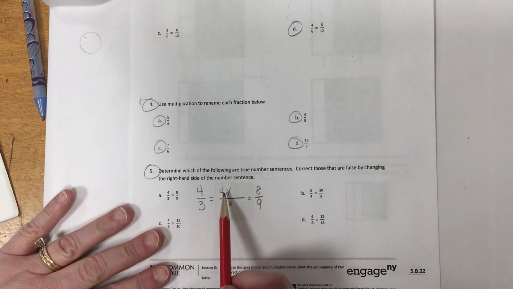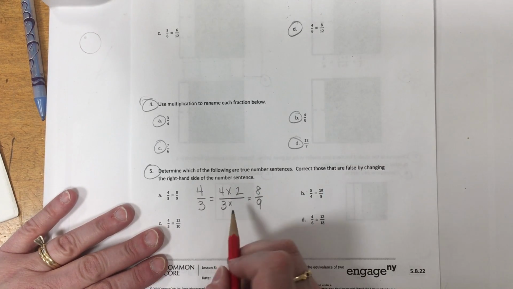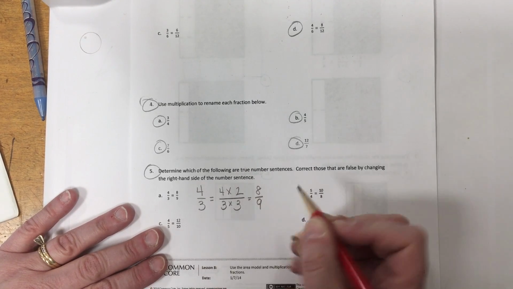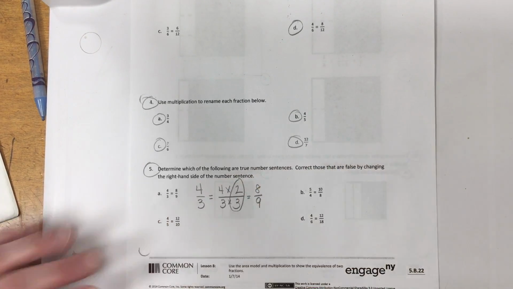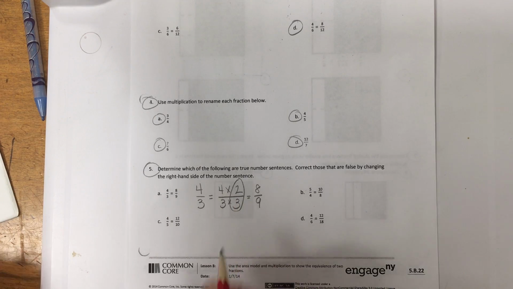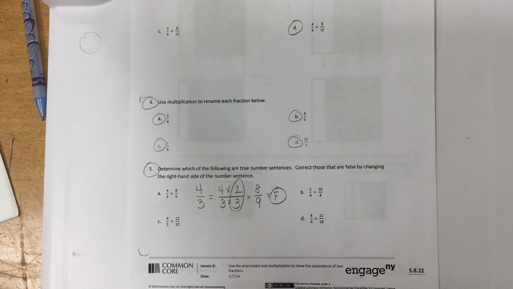All right, so 4 times what is 8? It's 2. 3 times what is 9? Oh, that's 3. So, because I used different numbers to multiply, this is false. So I'm going to put an F there for false.